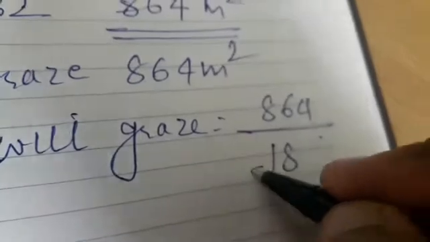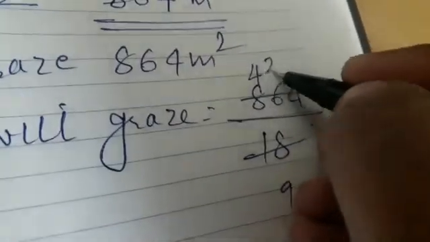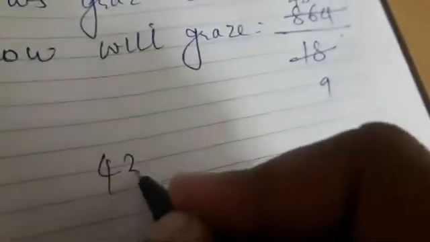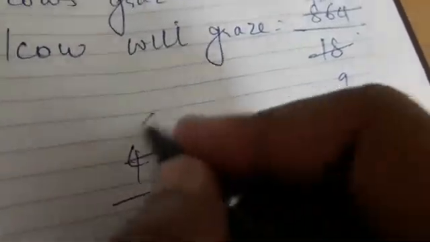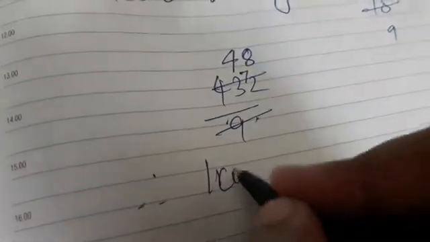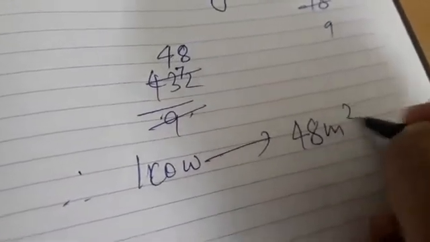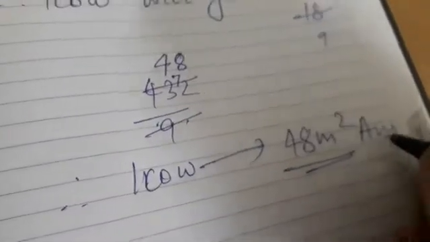Simplify, we get 2 9s are 18, 2 4s are 8, 2 3s are 6, 2 2s are 4, 432 by 9, 9 4s are 36, 43 minus 36 is 7, 72, 9, 8 is up. So therefore, one cow will graze how much area? 48 meter square, and that's the answer.